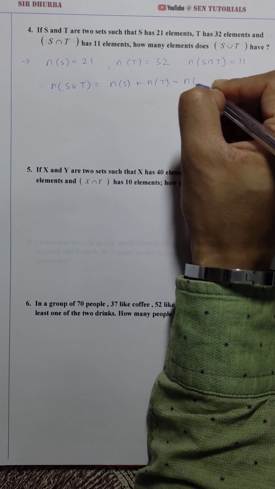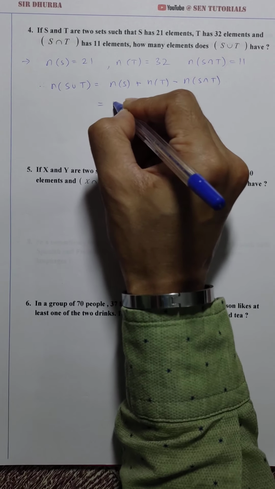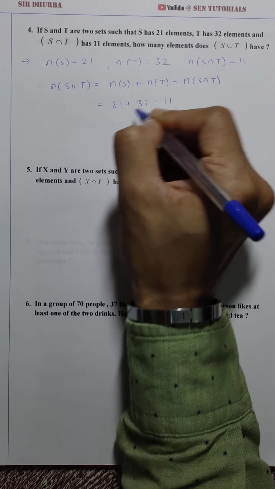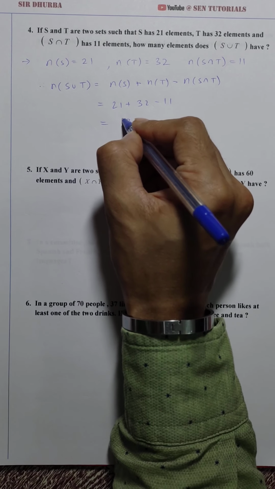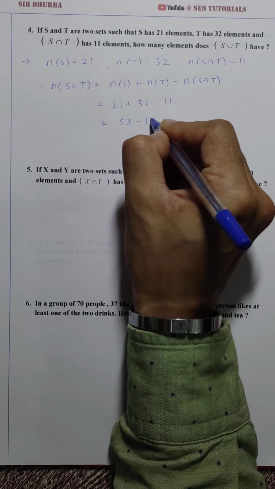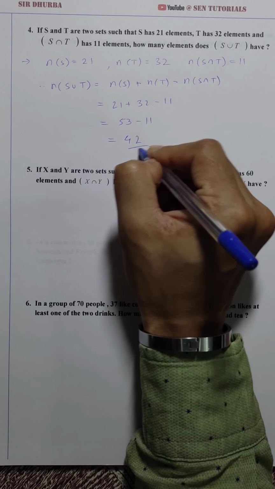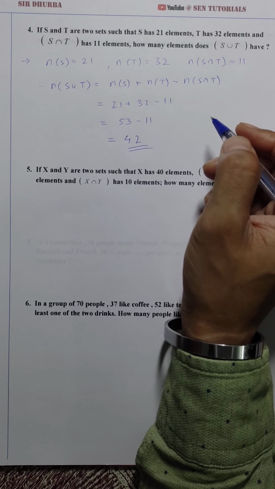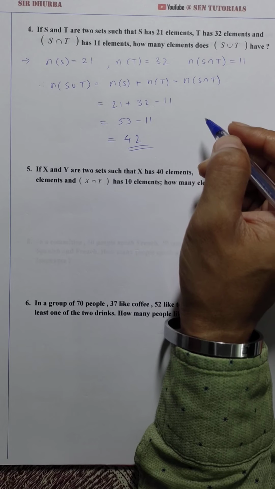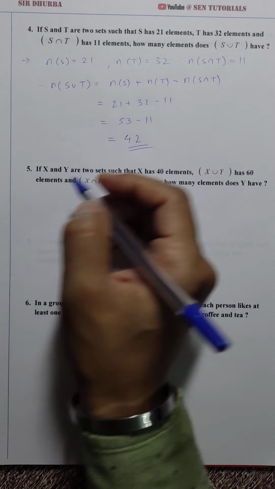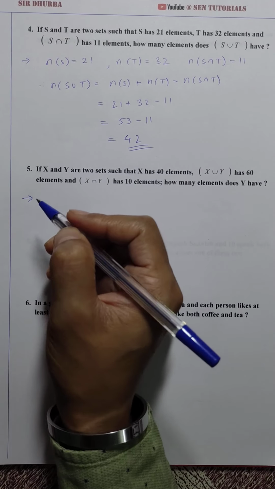So S union T will be 21 plus 32 minus 11. 53 minus 11 is 42. Simple, right? Okay, number 5.